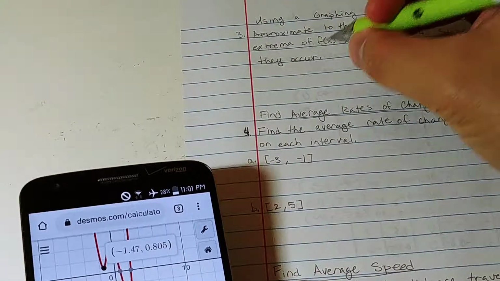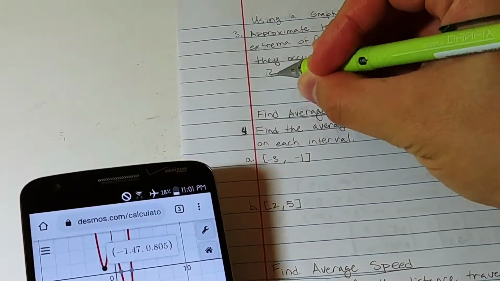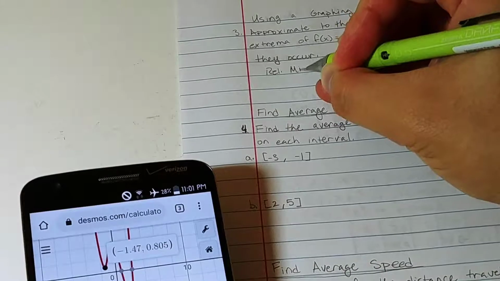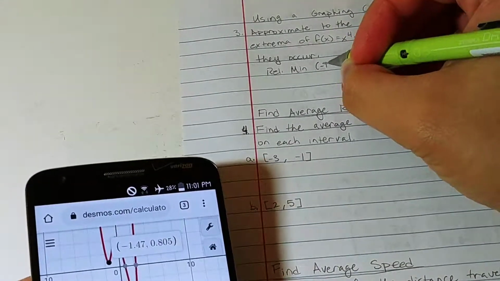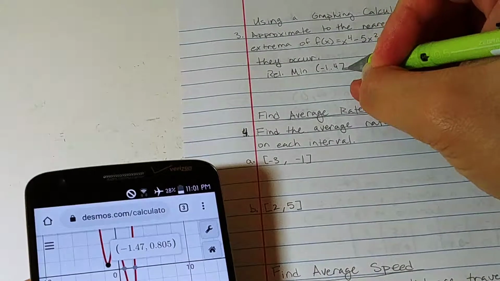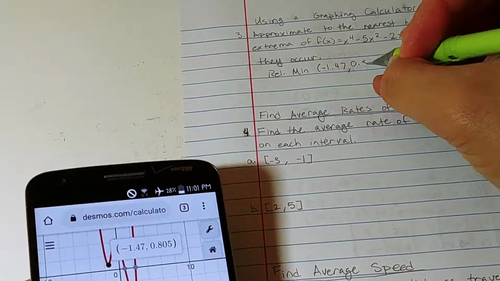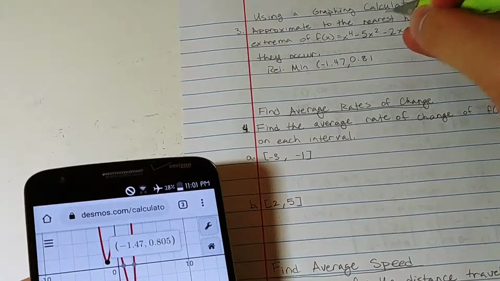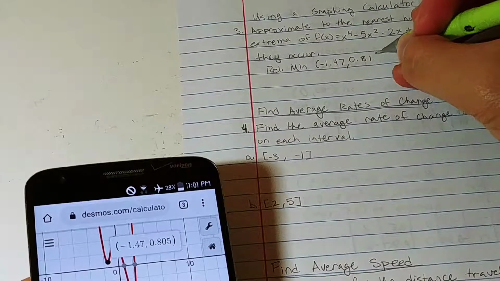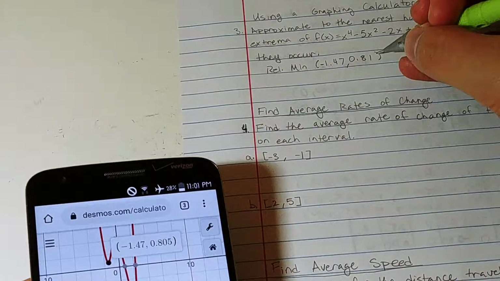So we have a relative minimum at negative 1.47, comma 0.8, and here it says 0.5, but we're going to round to the nearest hundredth, like it says, so that's the second place.